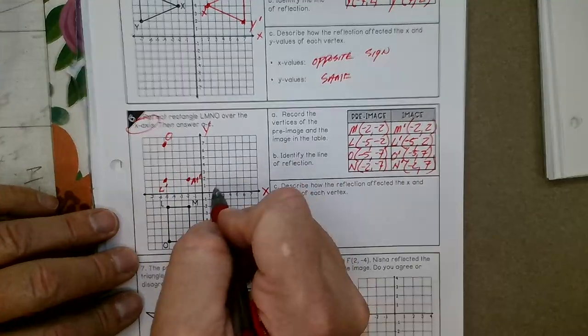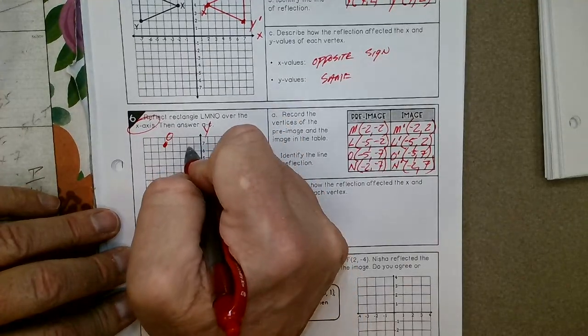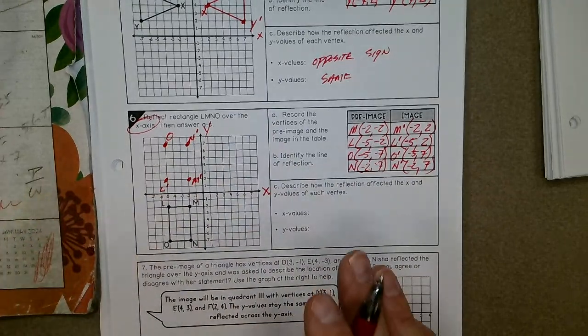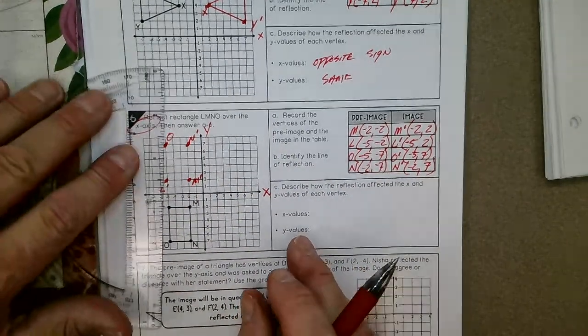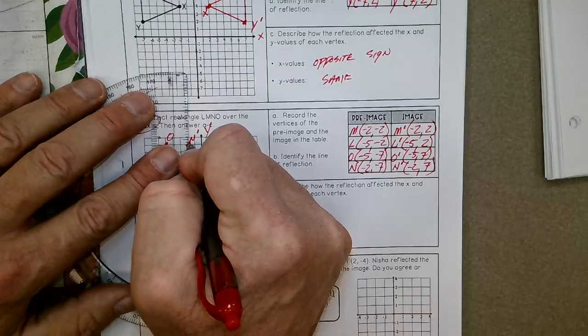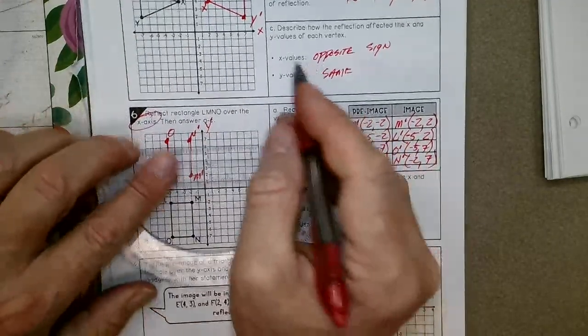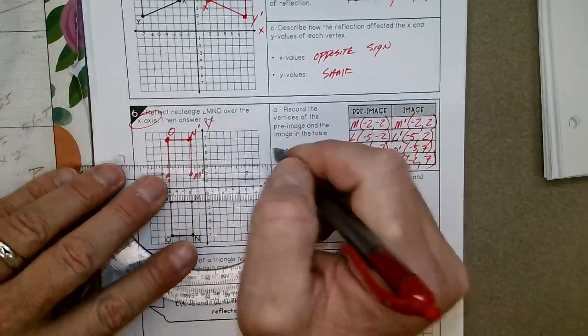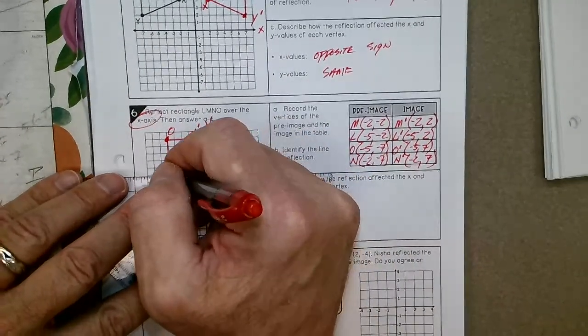N prime, -2, 7. And now I'm going to connect the dots, and you're going to see a reflection over the x-axis because we changed the sign of the y-coordinate.